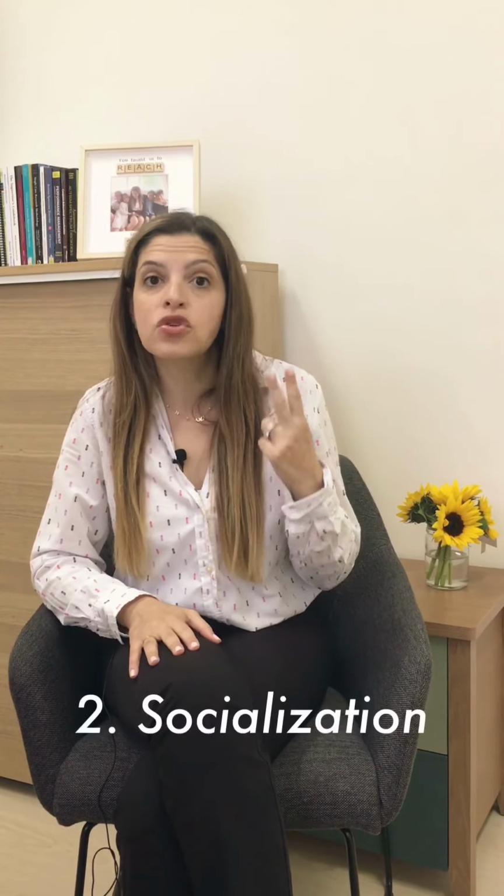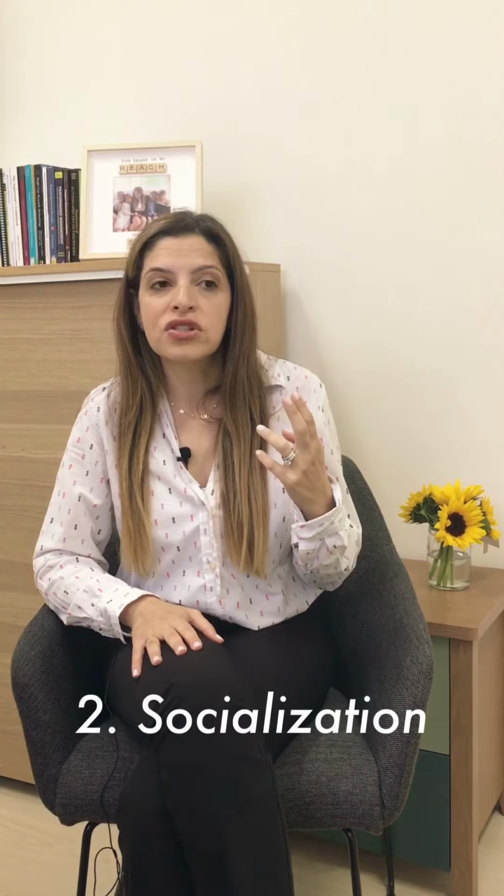A child might be able to label things in their environment, so they might be able to label letters, alphabet, things they see, but then they won't be able to ask for help or ask for something that they need. And the next thing would be socialization, right? Socialization would be the next thing.